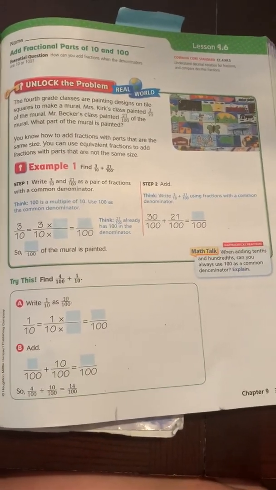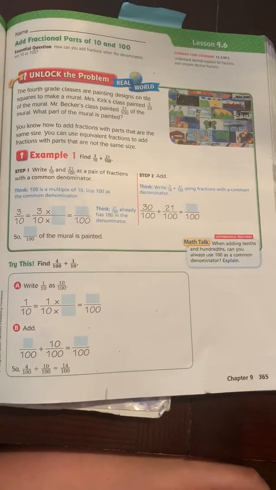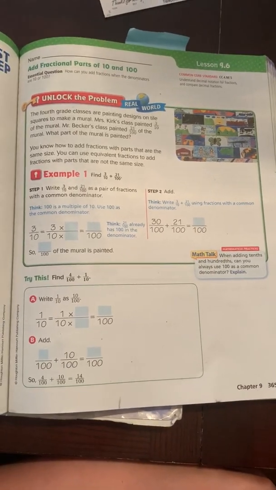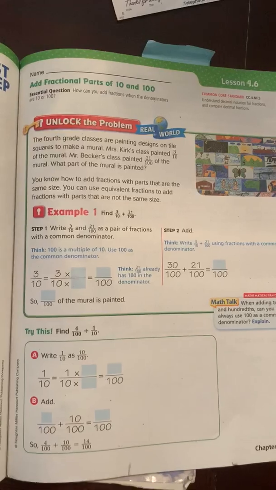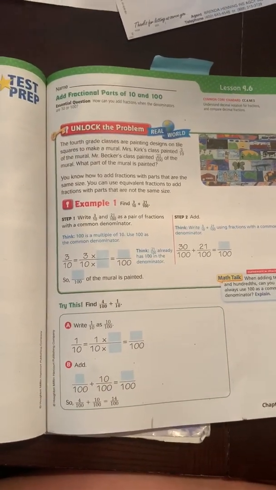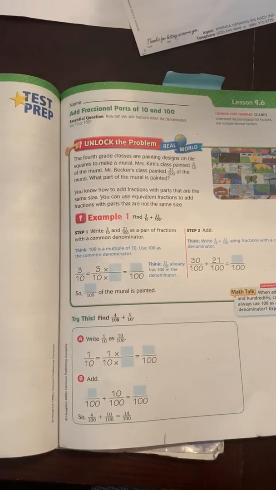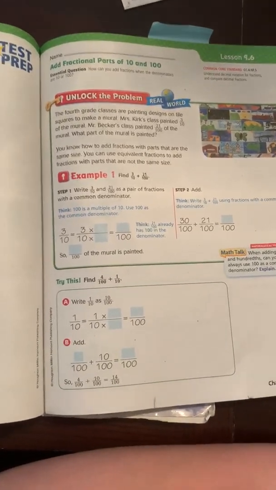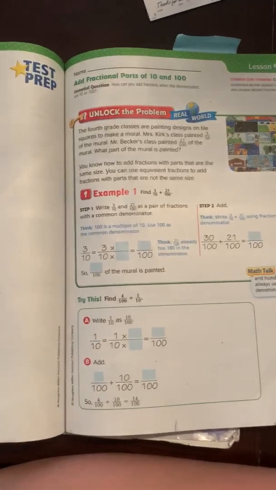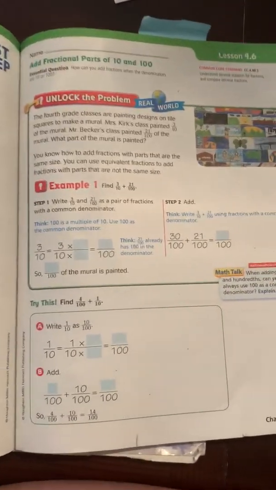So today's lesson is actually found on page 365. And the first part, we're going to be learning to add fractions when the denominators are 10 or 100. And what you know about adding fractions is that the denominator has to be the same. So if you have a denominator of 100 and a denominator of 10, you're going to have to do some converting to get the denominators the same.